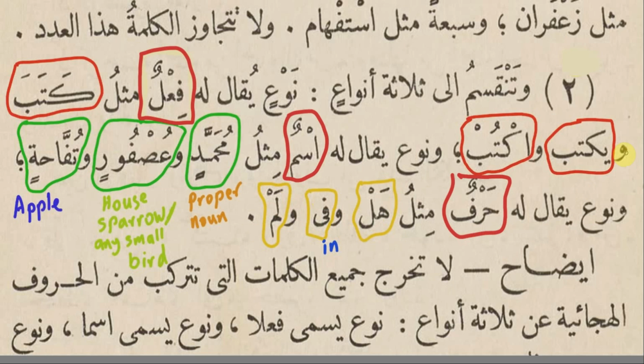Now they continue here. لا تخرج جميع الكلمات التي تتركب من الحروف الهجائية عن 3 أنواع. So here all the words that are formed by the alphabet do not exceed these types. When you form a word in Arabic, it has to be one of those types: a noun, ism, a verb, فعل, and a letter.